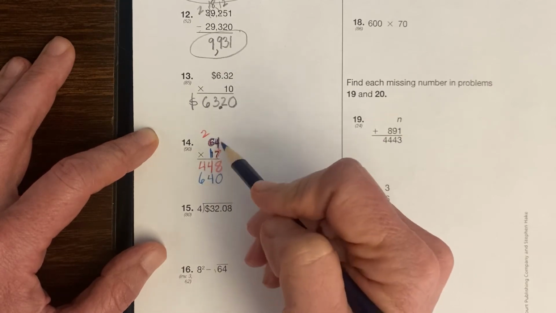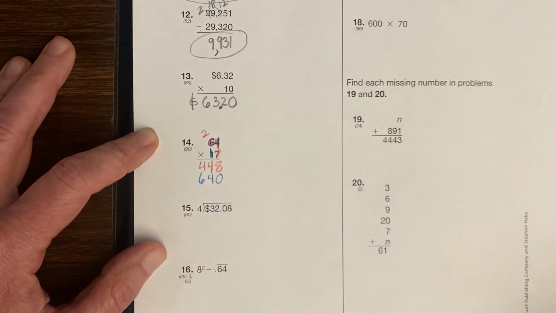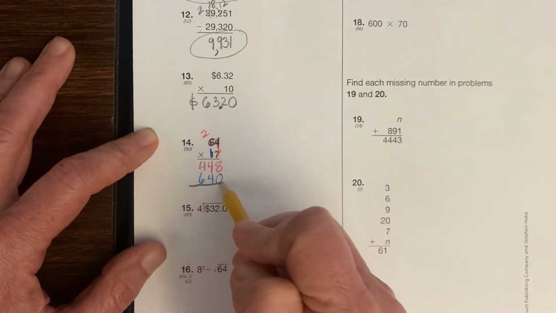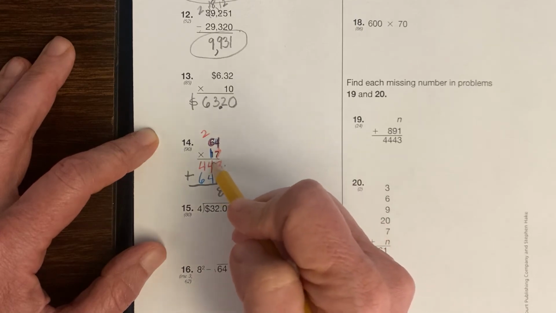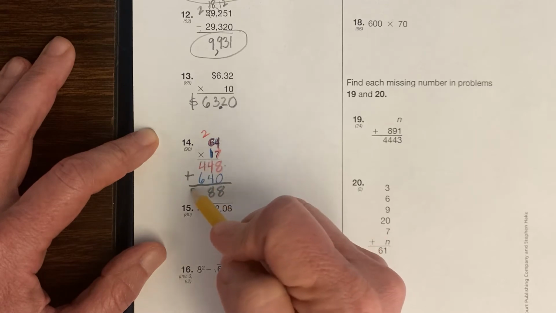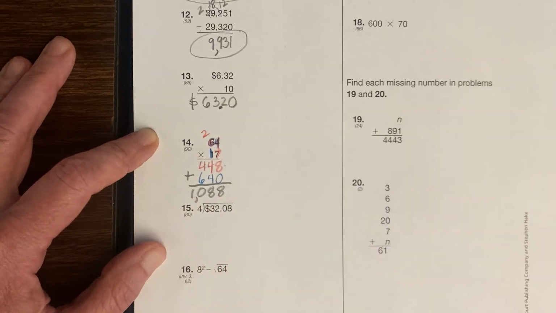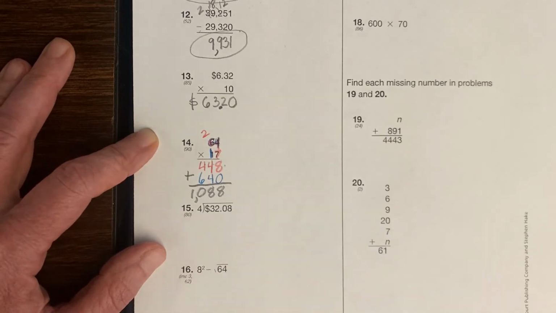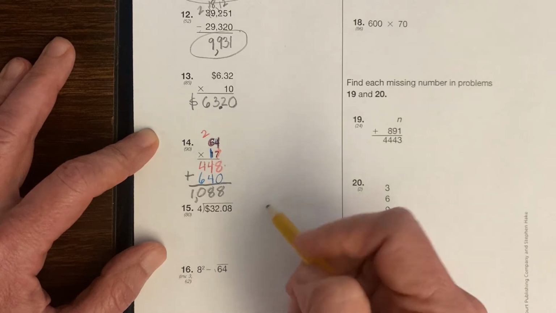So if you guessed that 64 times 10 is 640, you're right. And now I'm going to add these two up. 8 plus 0 is 8, 4 plus 4 is 8, and 4 plus 6 is 10. So my answer is 1,088.